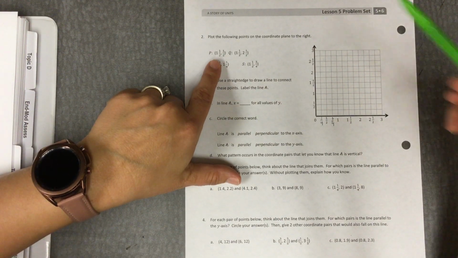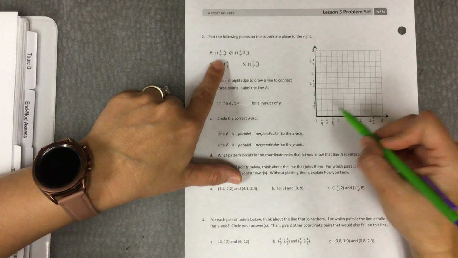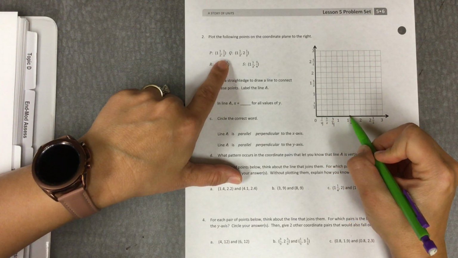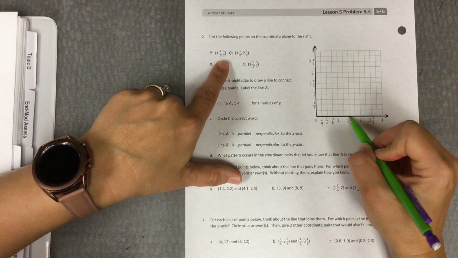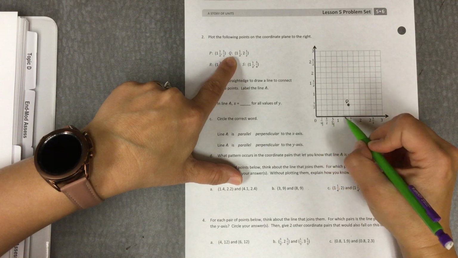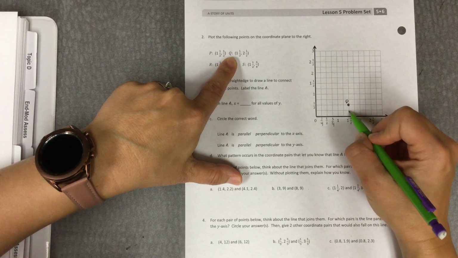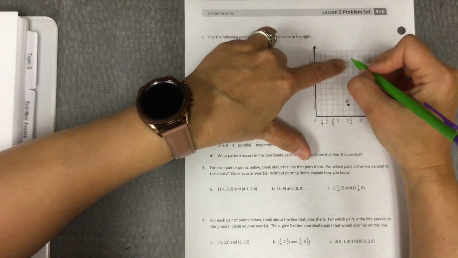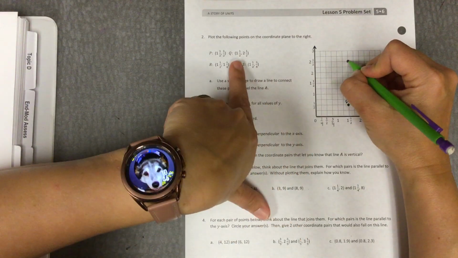So first what I need to do, it says to plot the following points. So I need to plot 1.5 and a half. So remember, I run and then I jump. So I'm going to go ahead and plot that, and I'm going to label it as P. Q is going to be 1.5 and then 2.5. So I need to trace that, and I'm going to label that as Q.